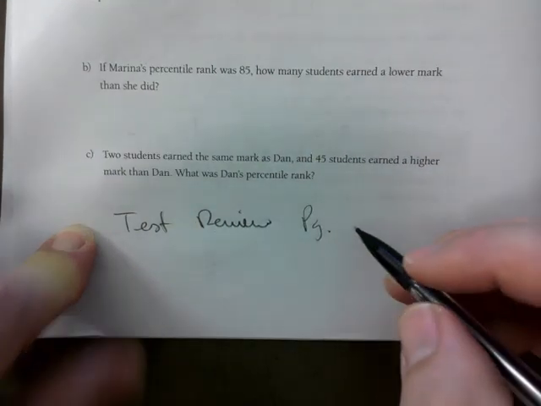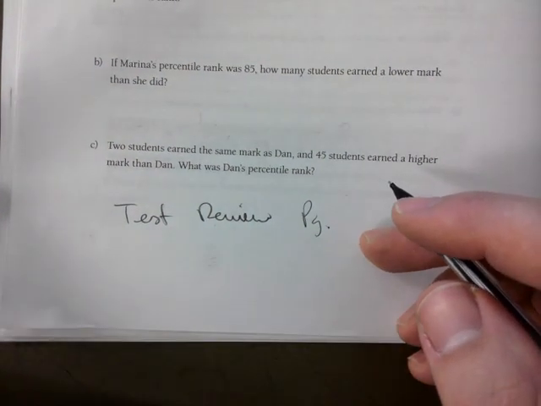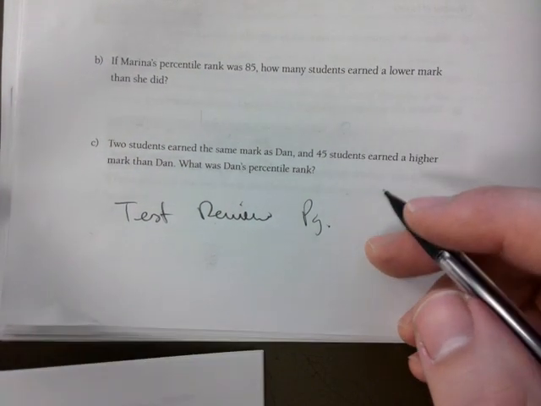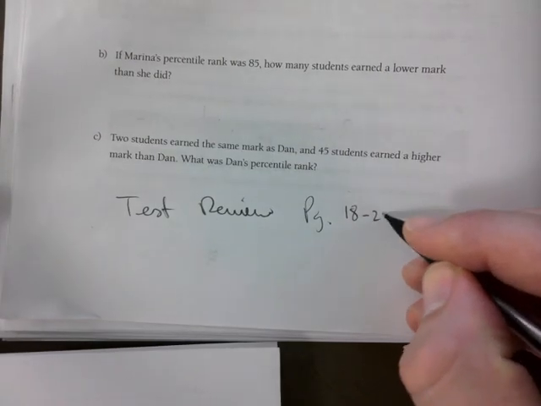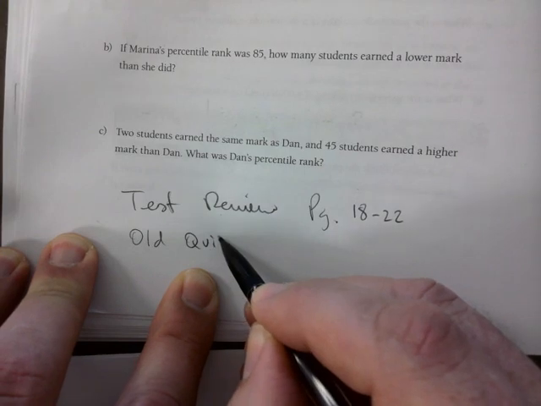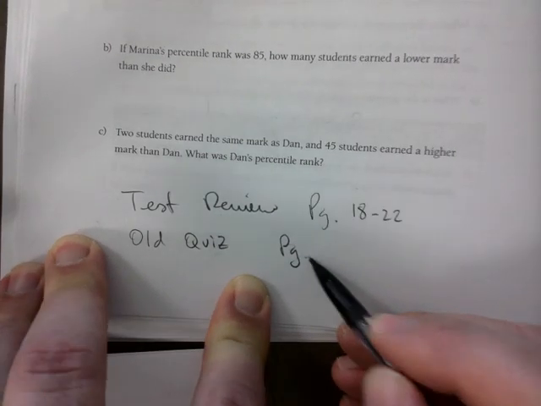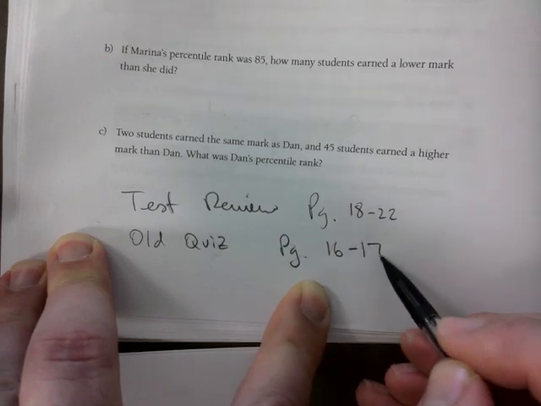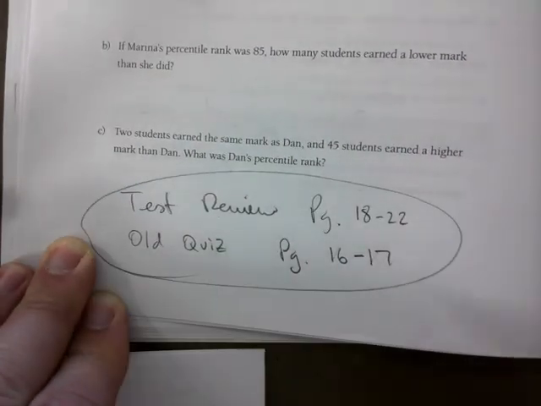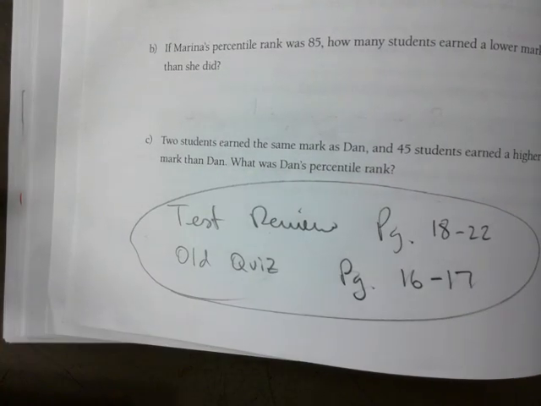Page 17, did I say, or 18? 18 to 22. And then there's an old quiz. That's pages 16 to 17. I will post the key to both of those. Okay, so if you want to review for the test, that's where you want to go.